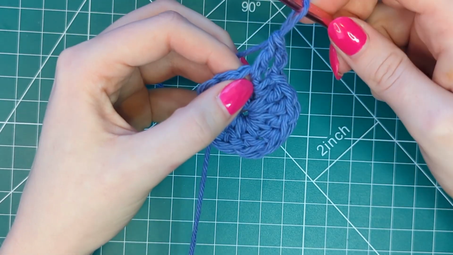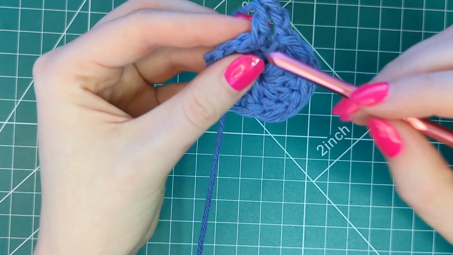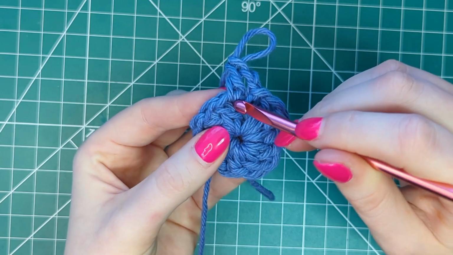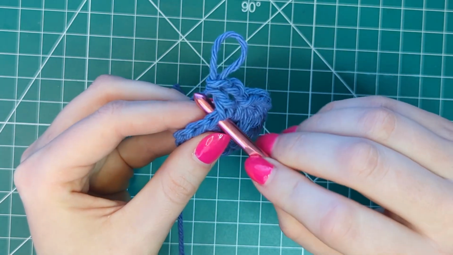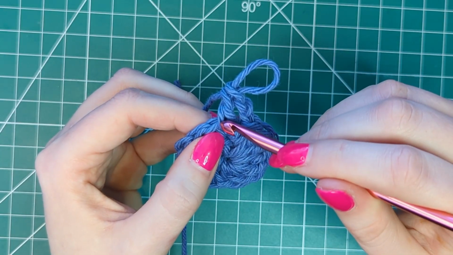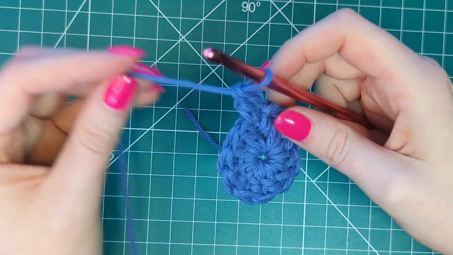So I'm going to just take my hook off again so you can see how the double crochet is attached in this stitch. So you got 1, 2, want a second one in there.